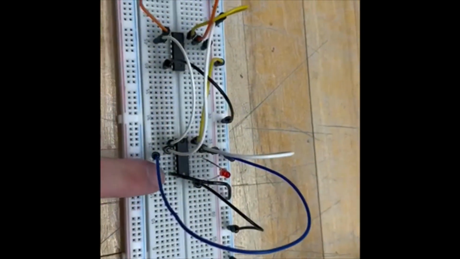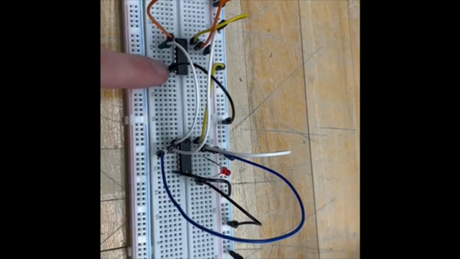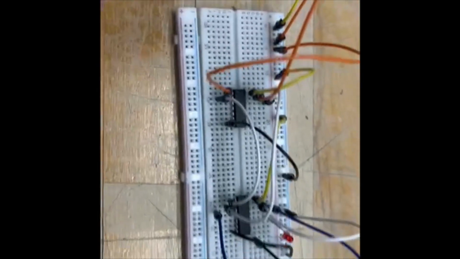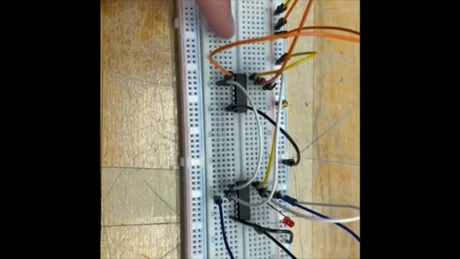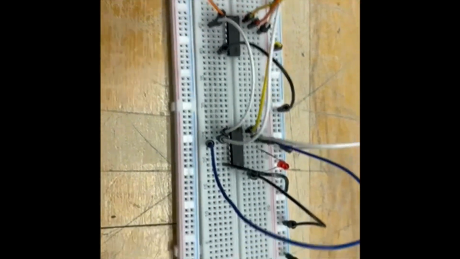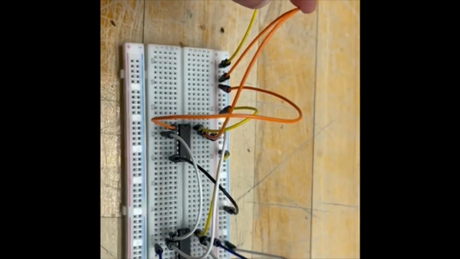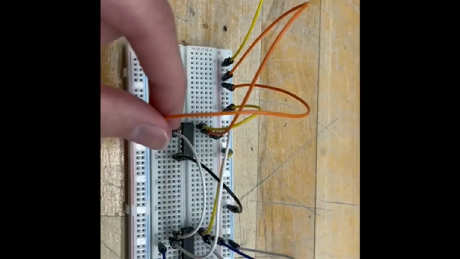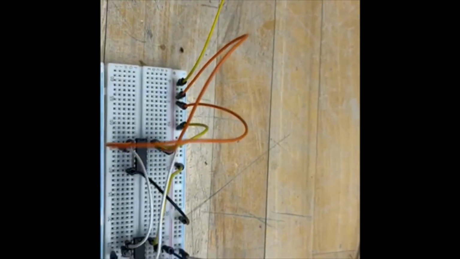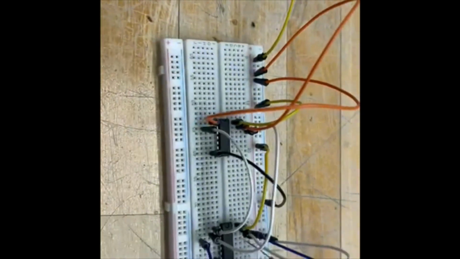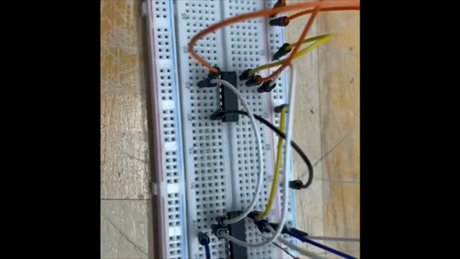Black is grounded, that's our ground wire, and black wires were used to ground the gates as well. Our orange wires are the inputs x and z. Orange is x and z because they are the inputs that will be getting inverted.